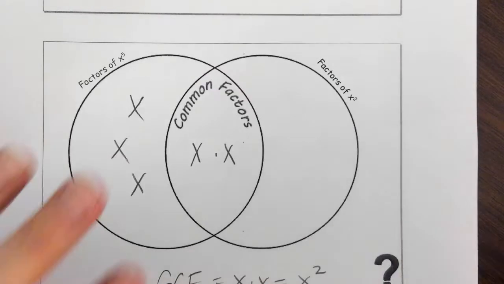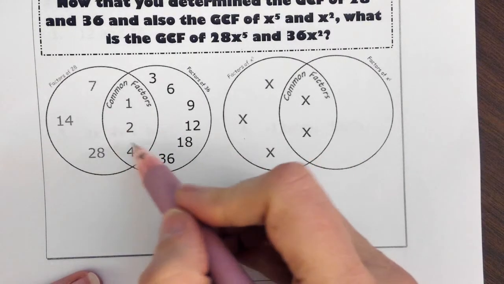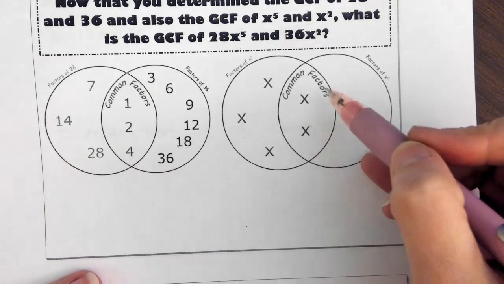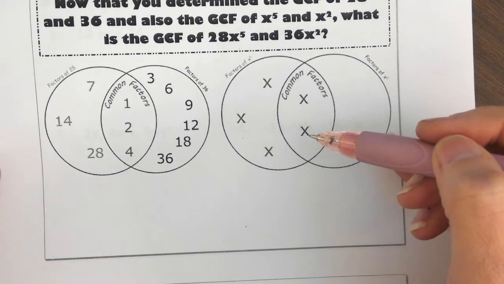So you can kind of see that we treat the letters and the numbers differently. With the letters, we're looking for the biggest factor that they have in common, and with the numbers, we're looking for how many of that variable they have in common.